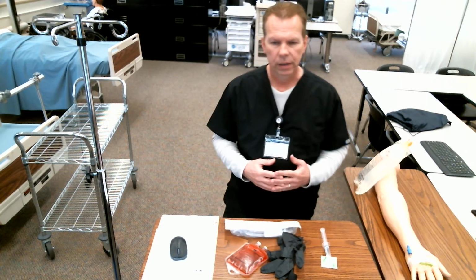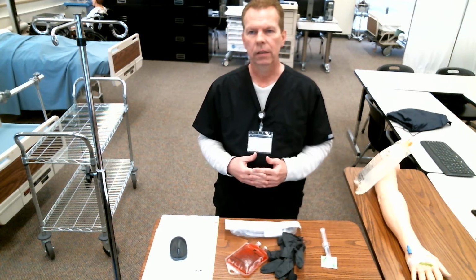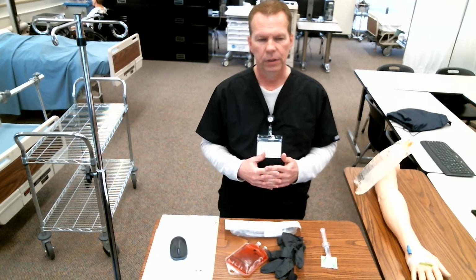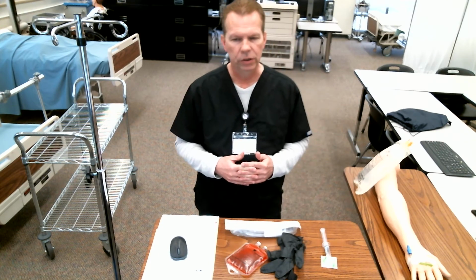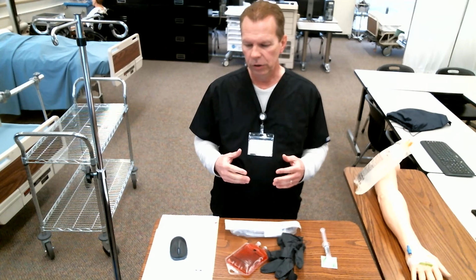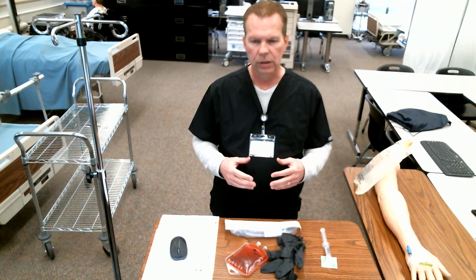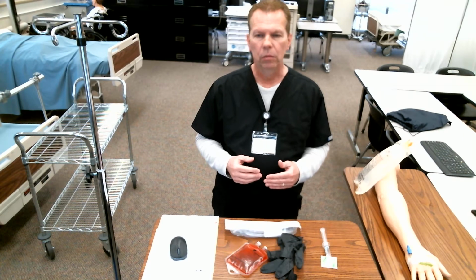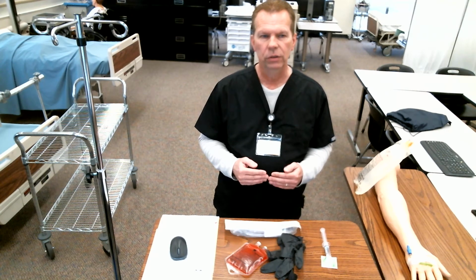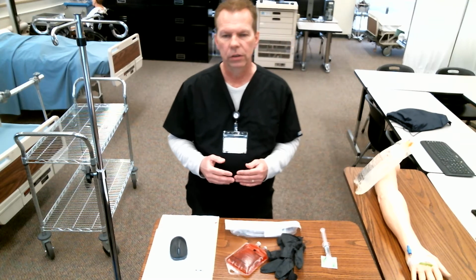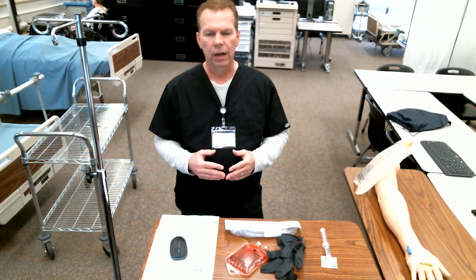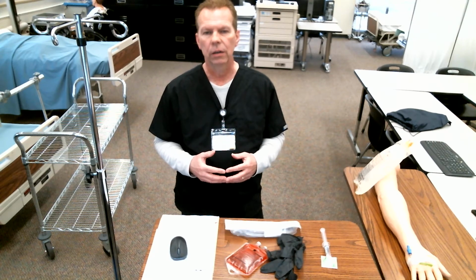All right. Hello to my LPN students, and our skill for today that I'm going to demonstrate for you is blood administration. Blood administration is a skill that we need to be very careful with. There are multiple checks that we have to do in order to administer blood or blood products. And so we've got to be diligent in these safety checks that we do.